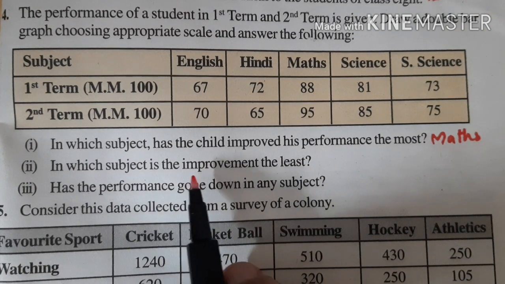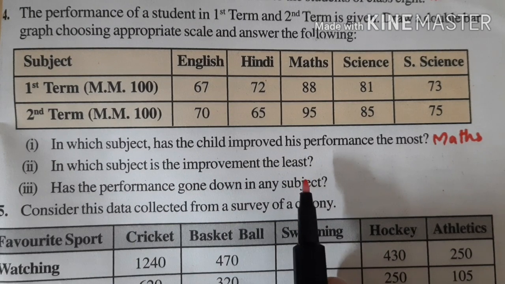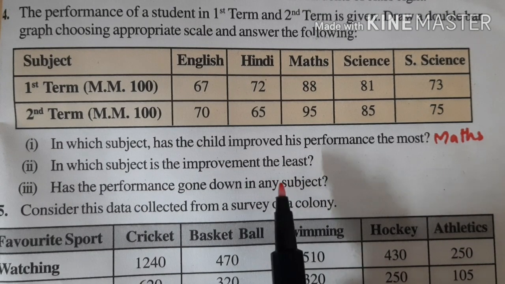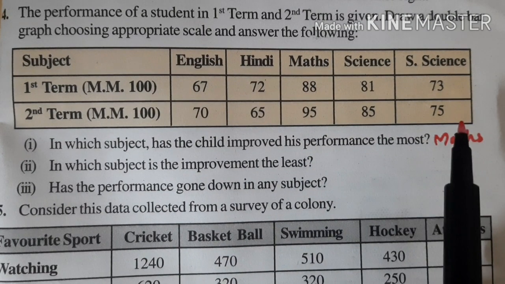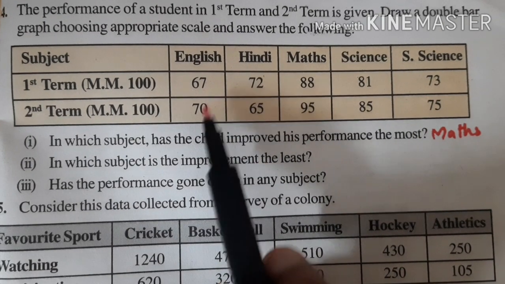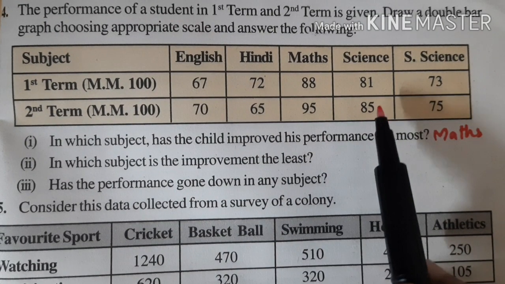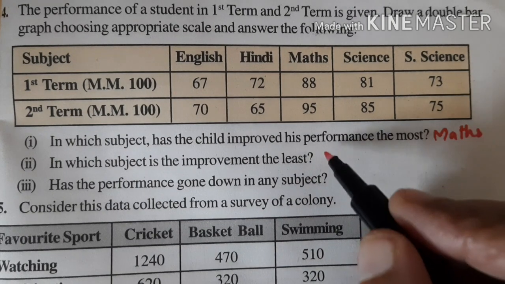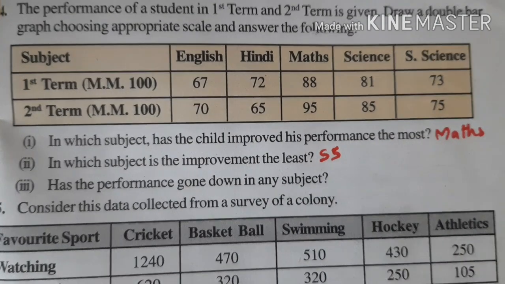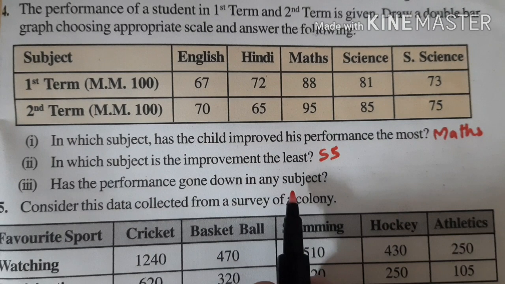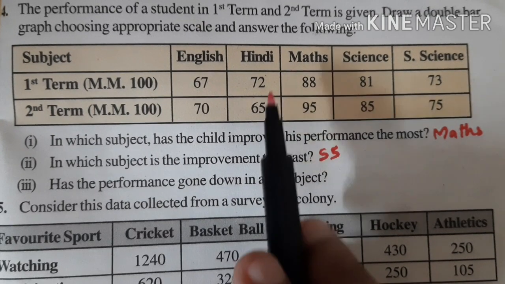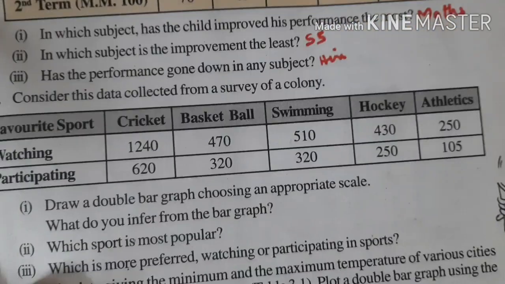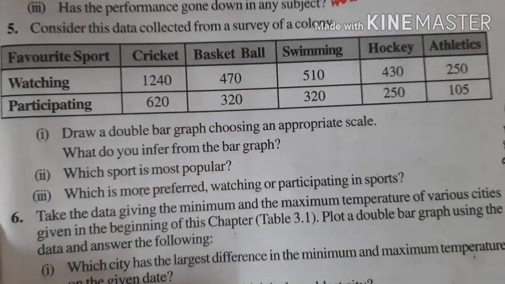Then in which subject is the improvement the least? English, here only 3 mark difference. Then Science 4 mark difference. Here only 2 marks difference. So it is SS. Only 2 mark difference is there. Then has the performance gone down in any subject? Yeah. The subject he got less marks than the first term, that is Hindi. Hindi he went down.